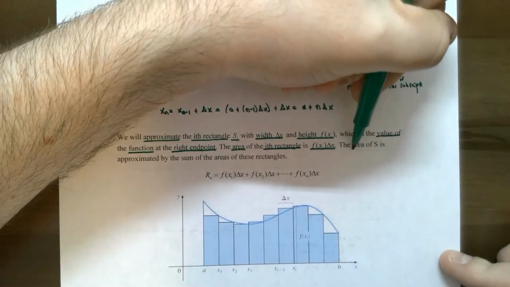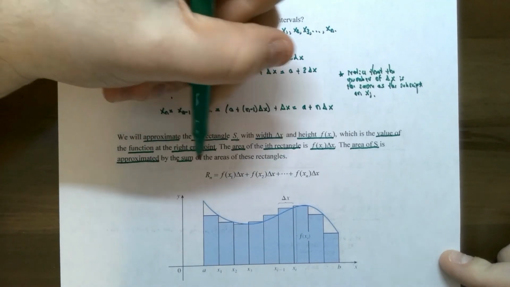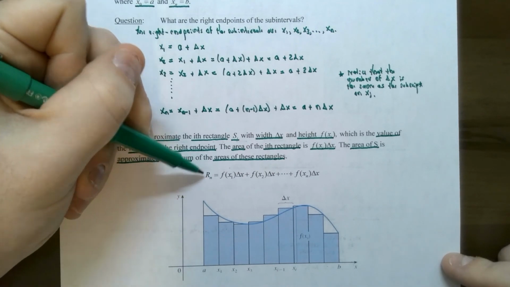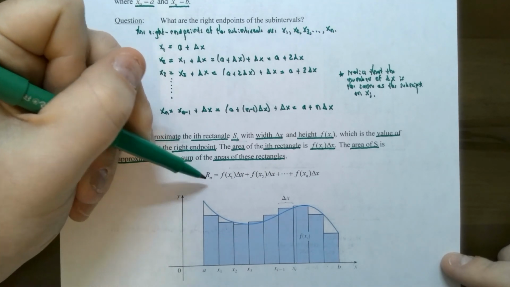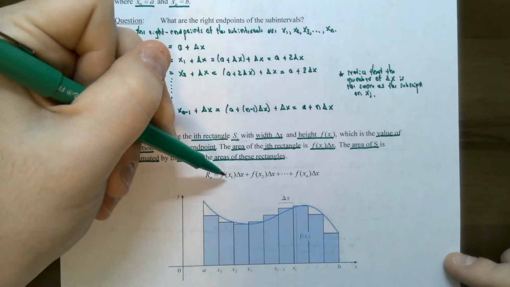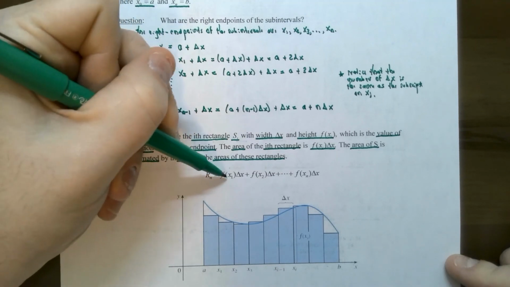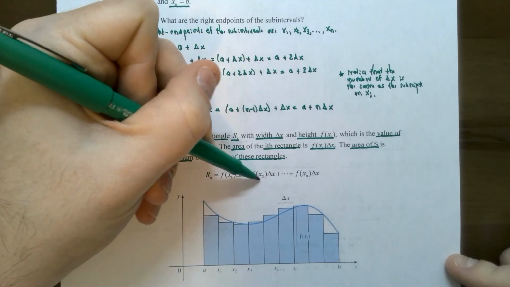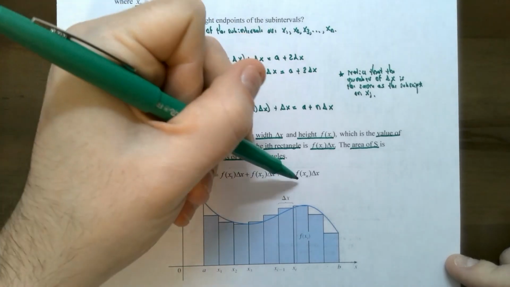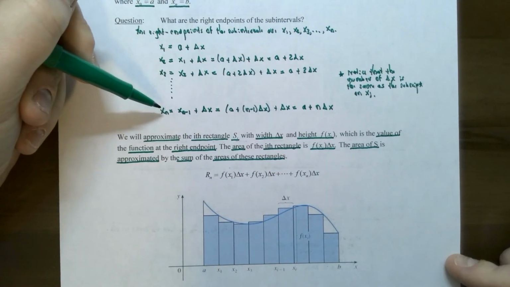And then you can find the area of S approximated by the sum of these areas of the rectangles. R sub n would be the approximation using n subintervals. So you divide up into n rectangles. f of x sub 1 would be the first right endpoint, the y value, times delta x, plus the next y value for the next right endpoint, which is x sub 2, all the way to x sub n. So it would be the right endpoint for the last subinterval.